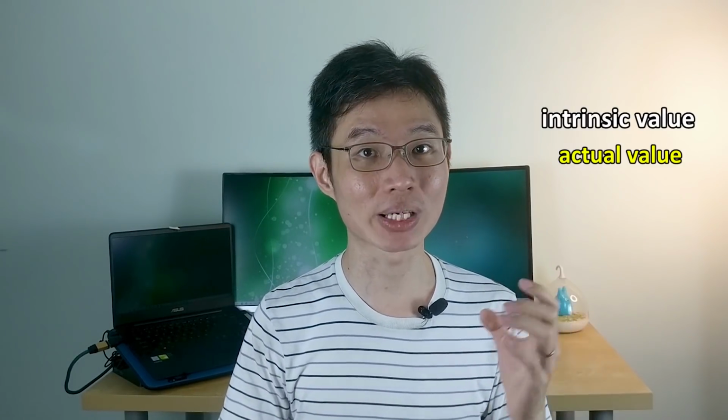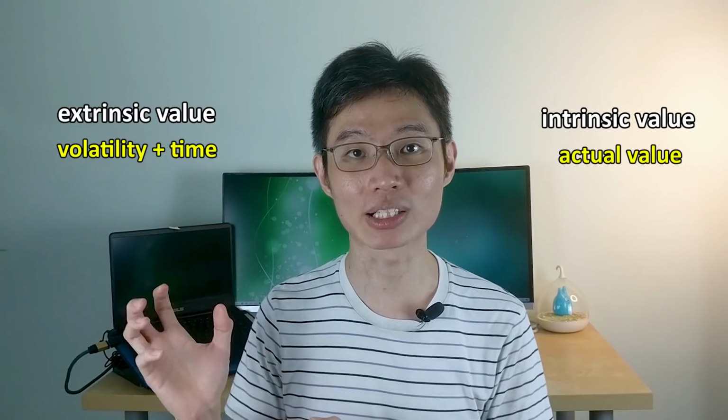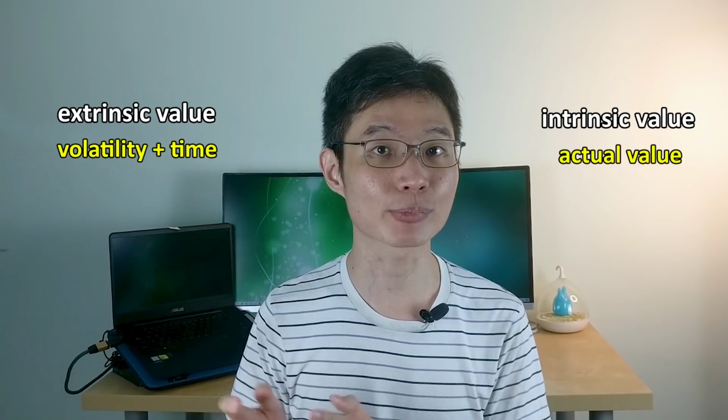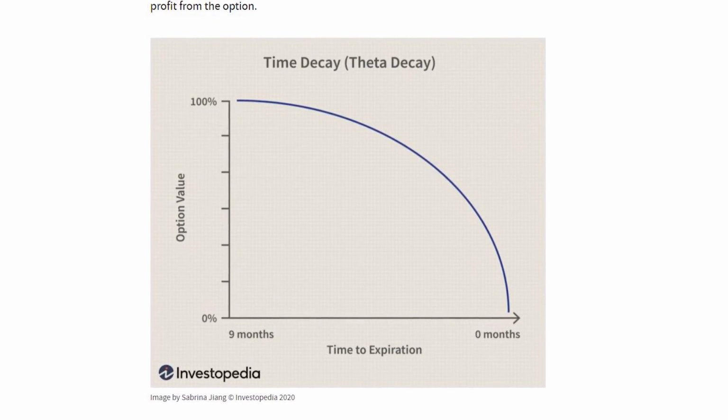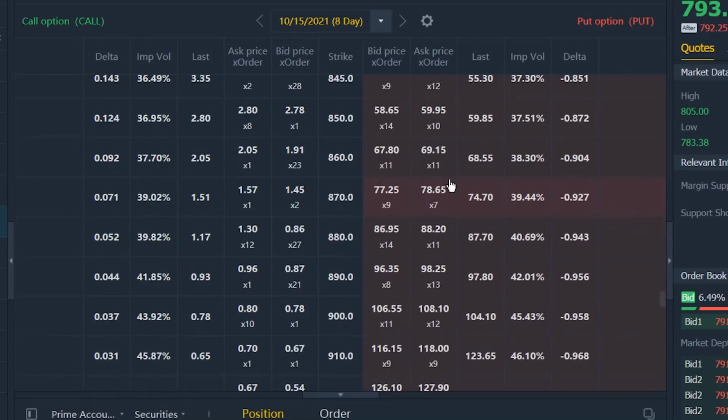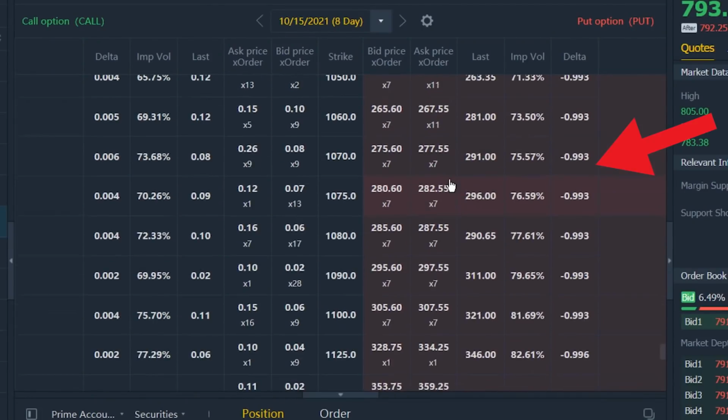Intrinsic value is the actual value of the option, while extrinsic value is affected by volatility and time to expiry. That's why when the option is nearing expiry, its value drops because extrinsic value decays. If you check deep in the money option, you'll see that it has a delta of near to 1. This means that the option price is mostly intrinsic value and has very little extrinsic value. So it becomes very hard to roll your options for profit. Let me show you a real example.